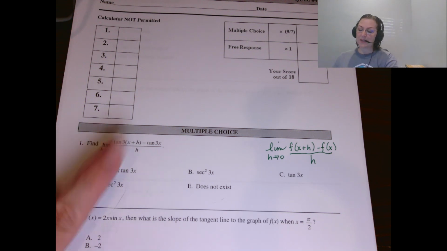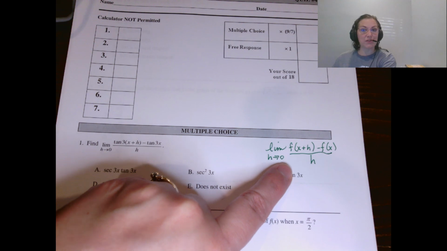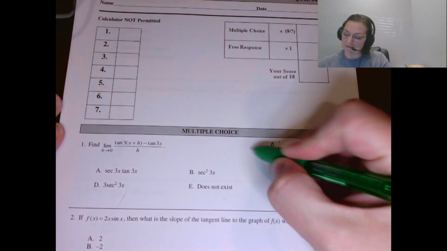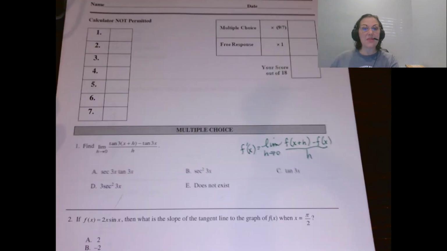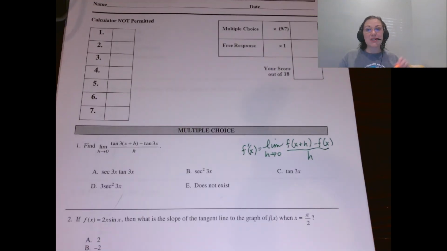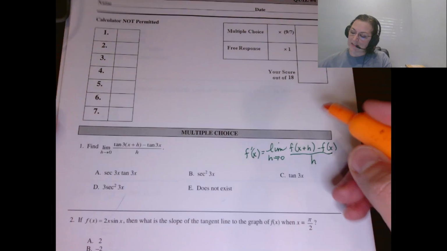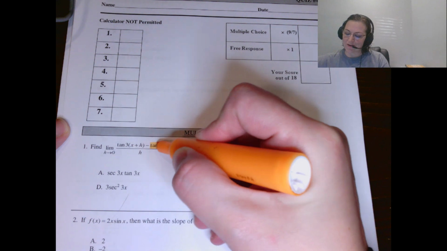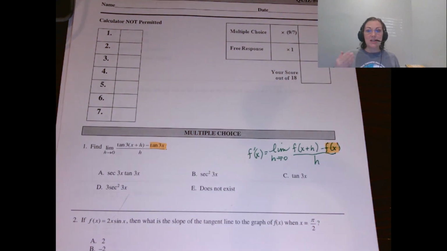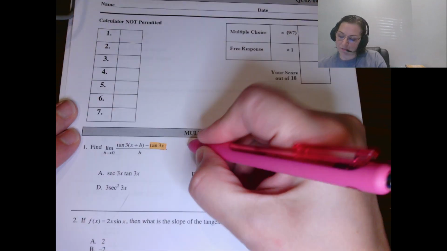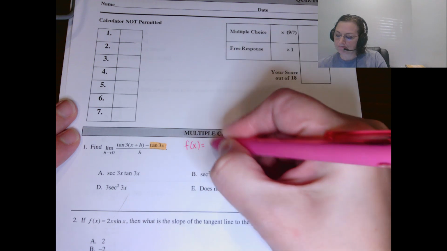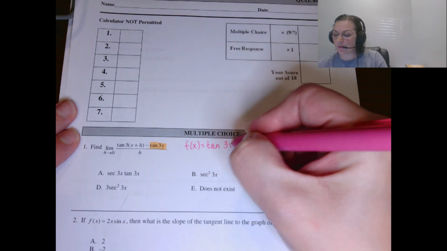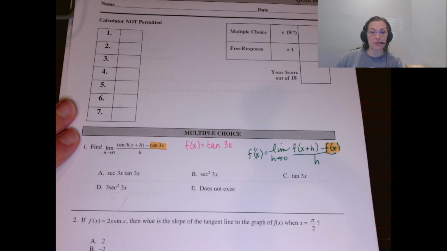Instead, we know that a limit set up like this finds the derivative. So if we can find the function here, then we can easily find the derivative in a different way. So I want you to zero in on this minus f of x because that's where your function is located. So looking at this, we can see that the function's actually tangent of 3x. So can we find the derivative of tangent of 3x in a different way? The answer is yes. So let's do that.